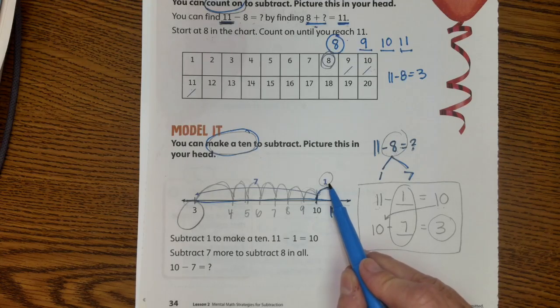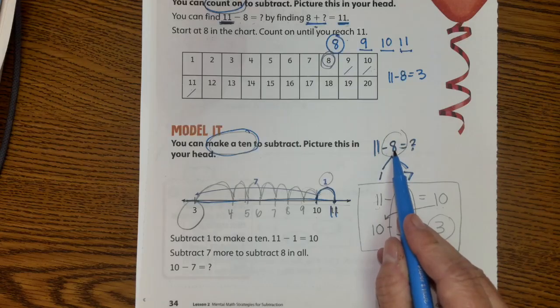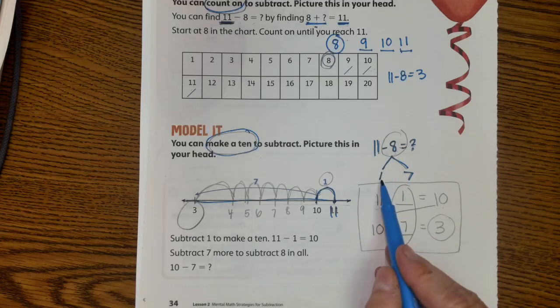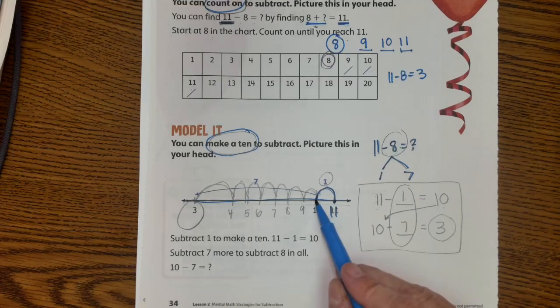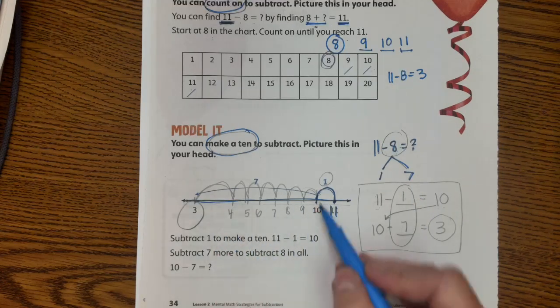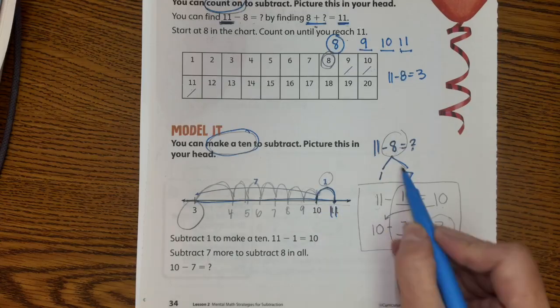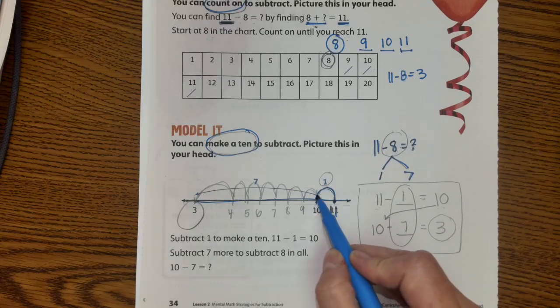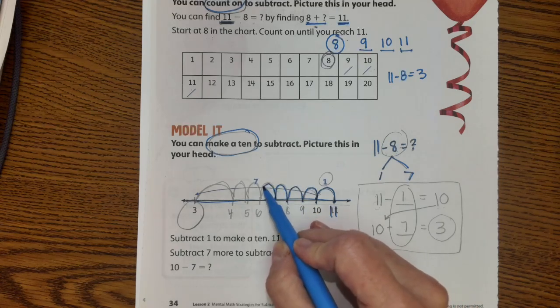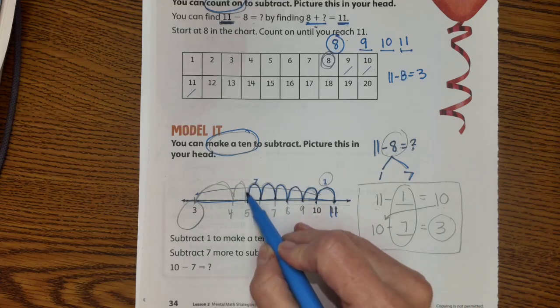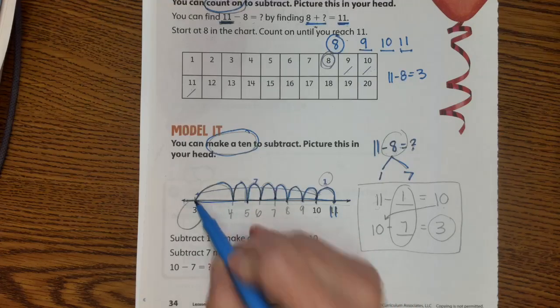Well, we know that we needed to make 8 jumps. So if I've already gone 1, I know I need to make 7 more jumps. Now this is where it gets tricky with the spatial awareness. So I need to do 7 more jumps. So I'll go 1, 2, 3, 4, 5, 6, 7.